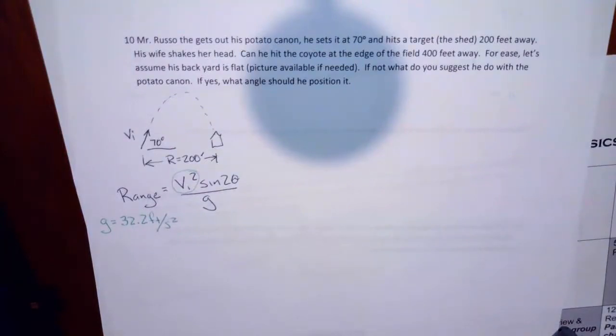There you go. Working backwards, doing a little algebra, you can find that initial velocity, right? So obviously I can't set it at 70 degrees and hit the 400-foot coyote, or the coyote 400 feet away. So I've got to set it at some new angle.